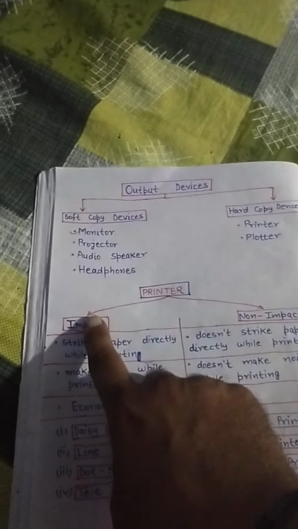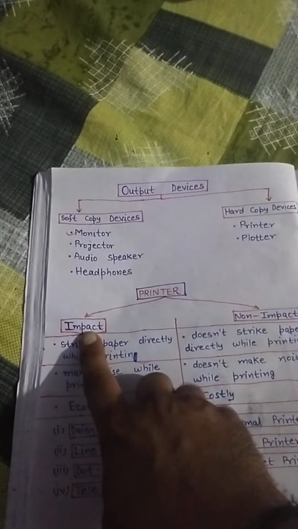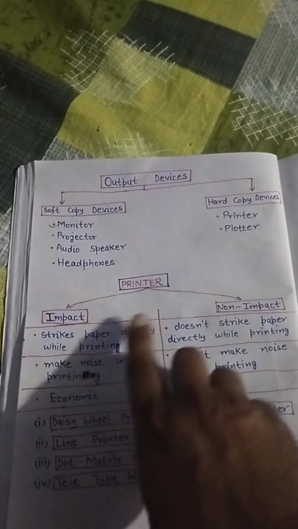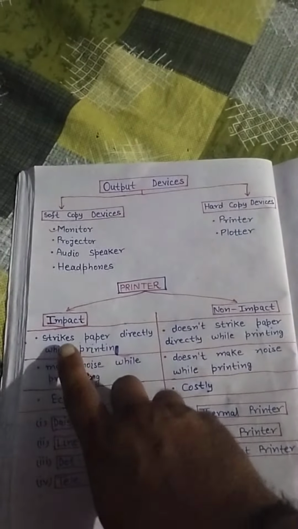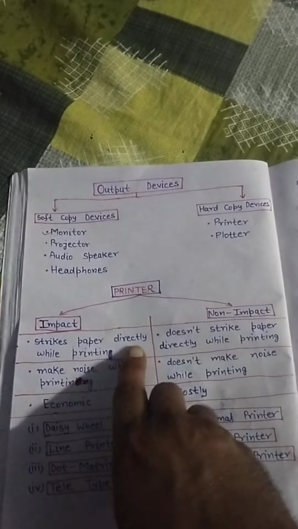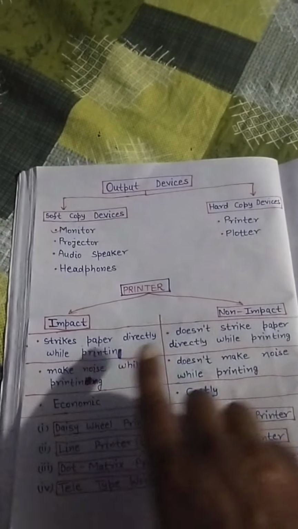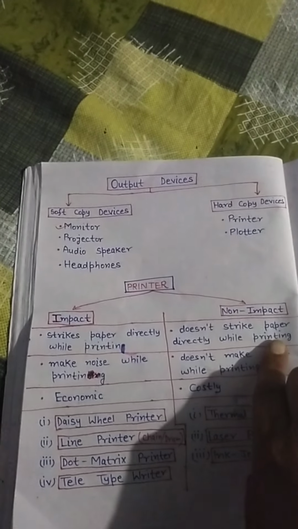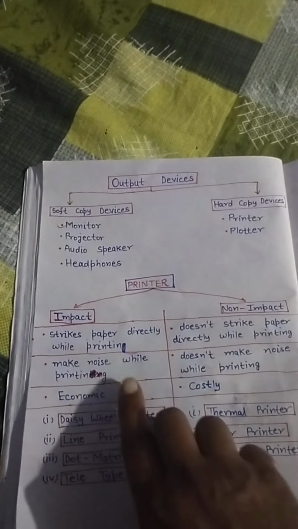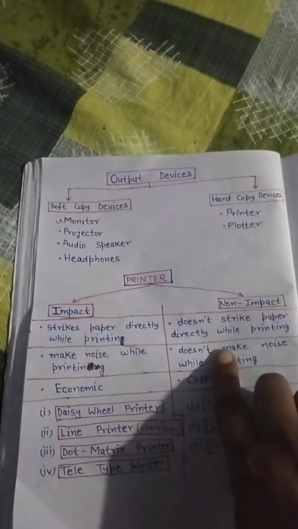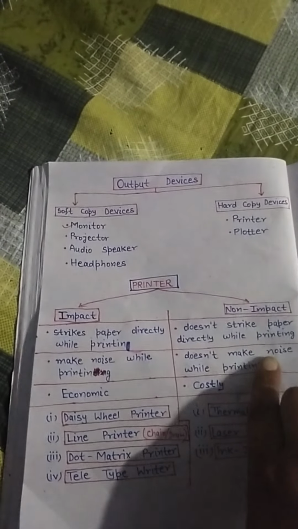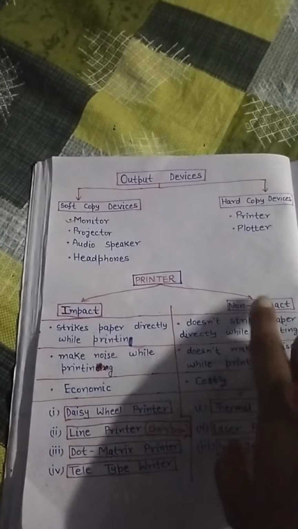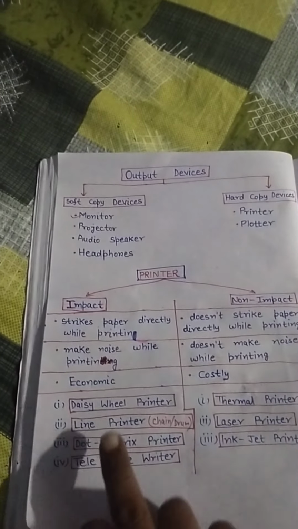It is further divided into two types: impact printer and non-impact printer. Differences are: impact printer strikes paper directly while printing, non-impact printer does not strike paper directly while printing. Impact printer makes noise while printing, non-impact printer does not make noise while printing. Impact printer is economic, non-impact printer is costly.